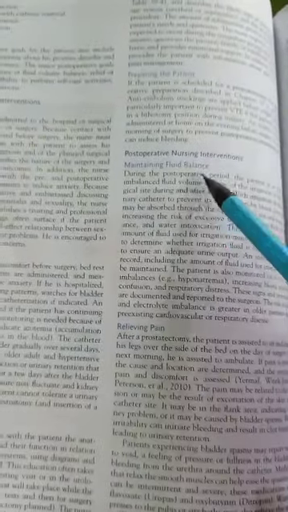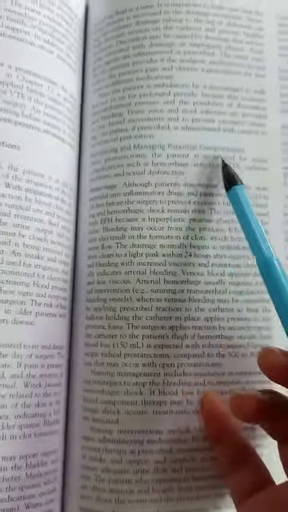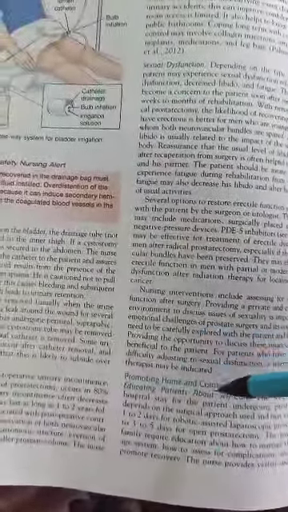So the postoperative care involves maintaining fluid balance, relieving pain, monitoring and managing potential complications, then promoting home and community-based care. Okay, so under this we can see maintaining fluid balance.